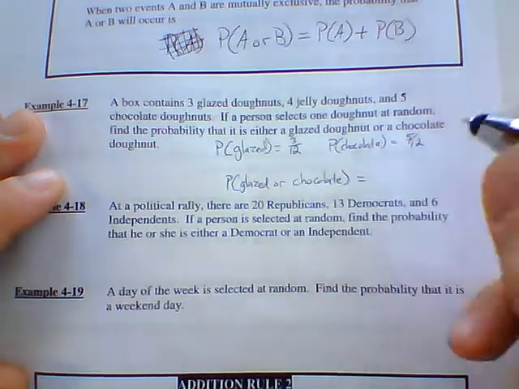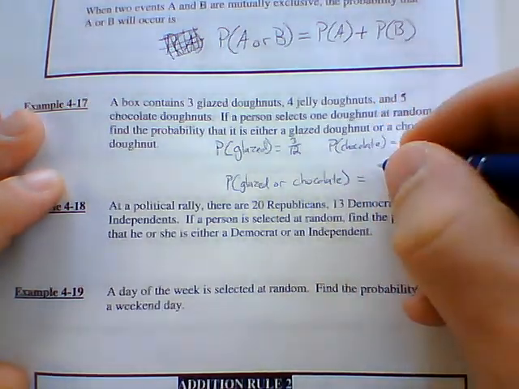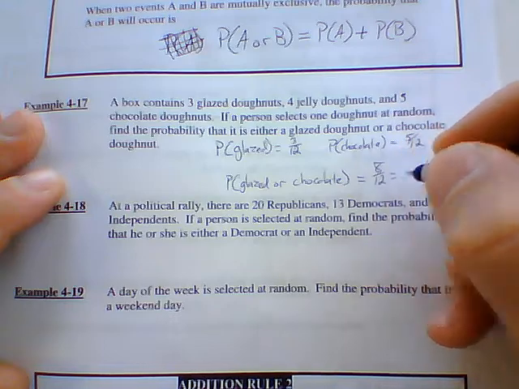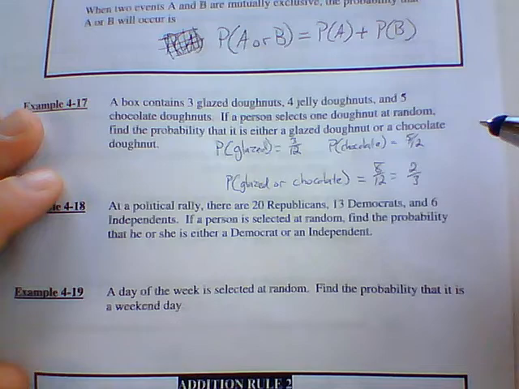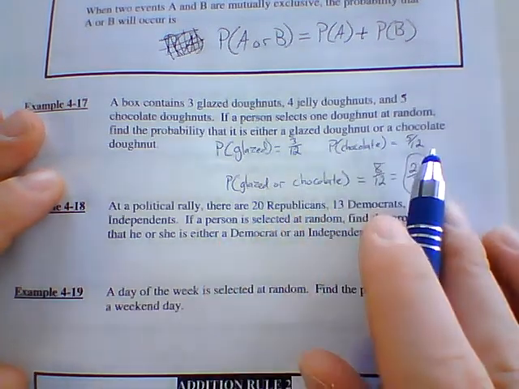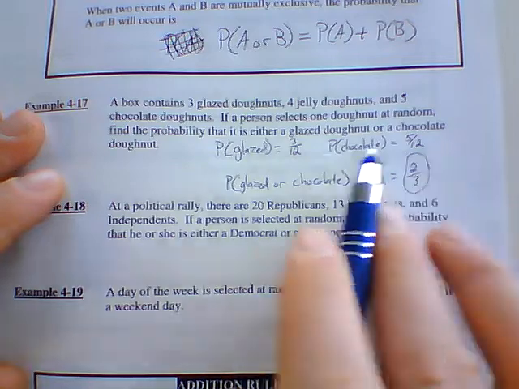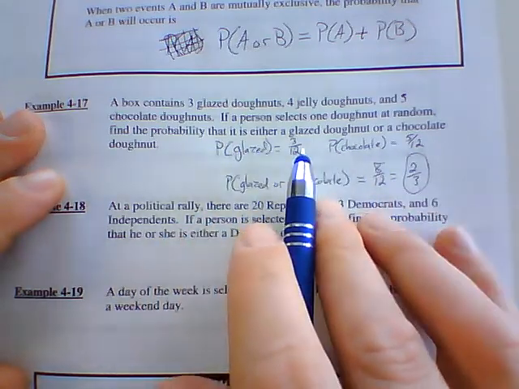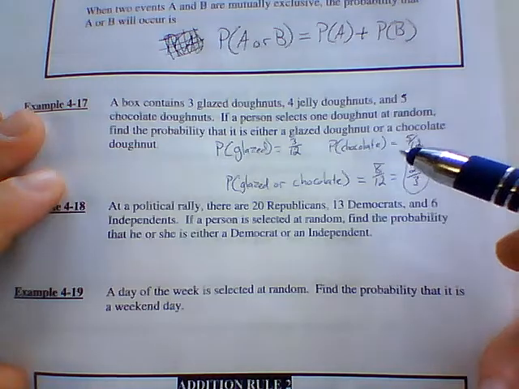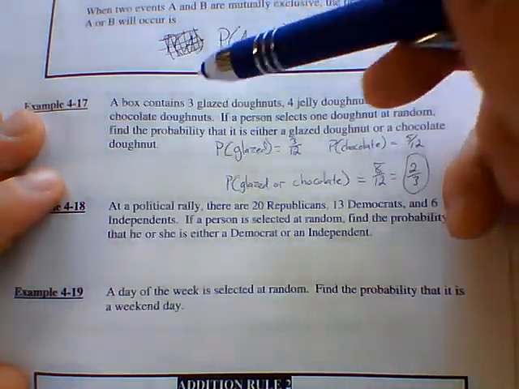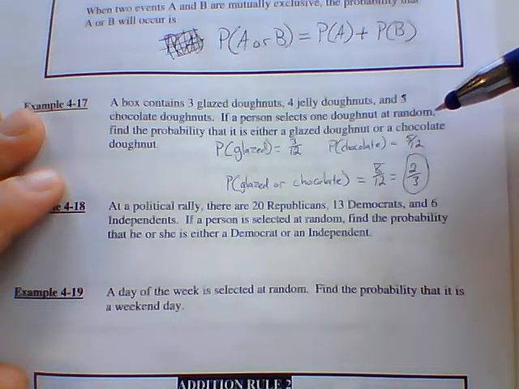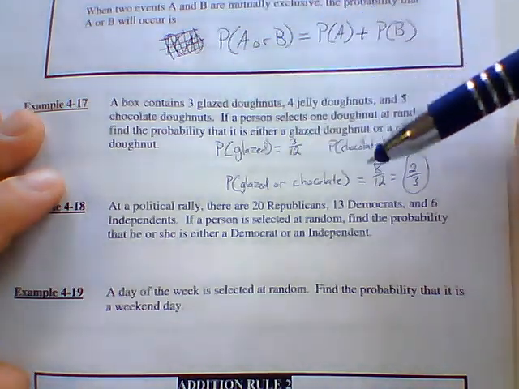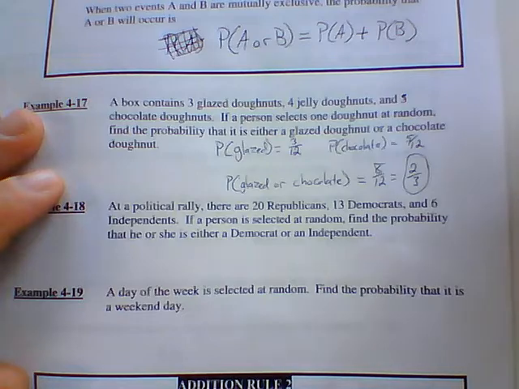Probability of glazed or chocolate would be 3 plus 5 is 8 over 12, which reduces, 4 goes into both of them, 2/3. Now, yes, you can find the probabilities separately and add them. Or you can find out the total things that fit in that category and add those together and then do the total. So yes, you could have just as easily taken 3 and 5, added them together and gotten 8 out of the total 12 because there's no overlap.